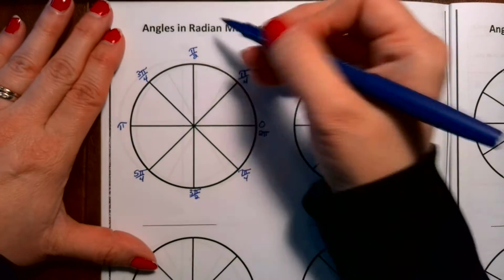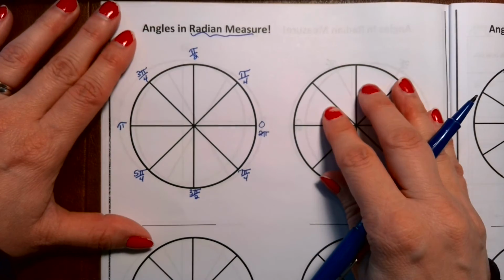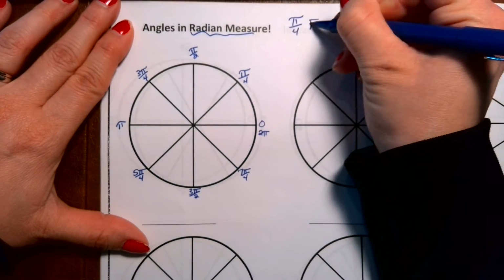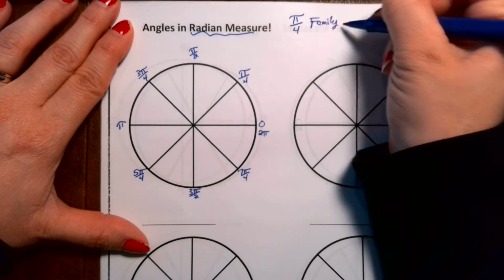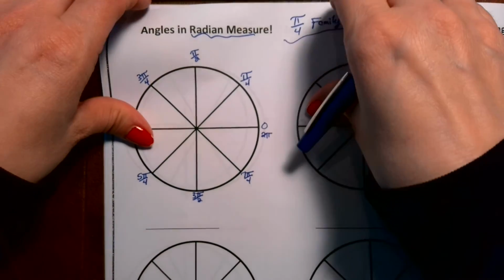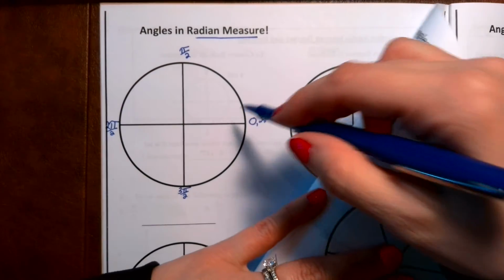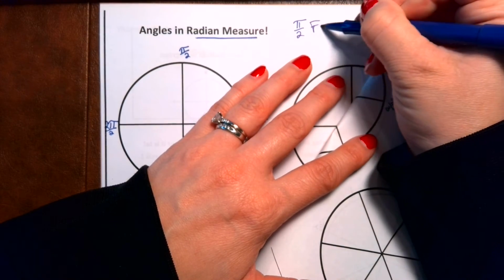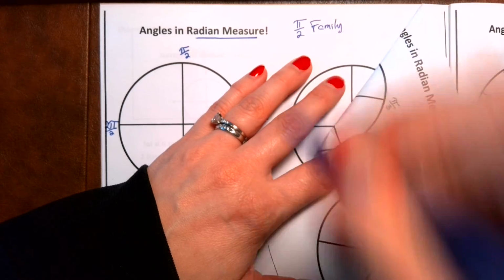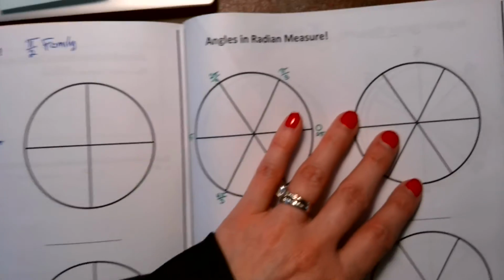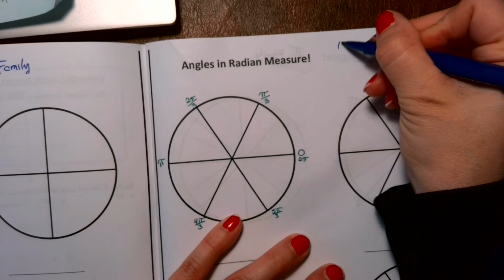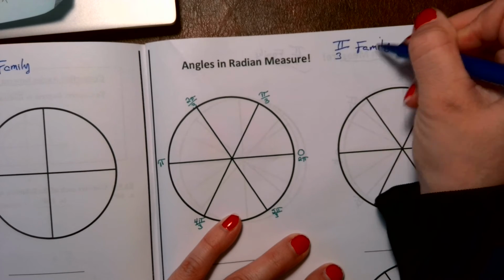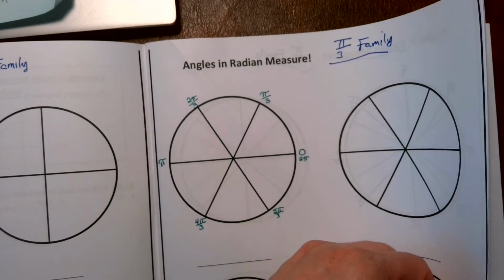Okay, but we're getting good at radian measure. Okay, this is the pi over 4 family. Pi over 4 family. I think I forgot to write it down on the other 2 pages. This first page was the pi over 2 family. Pi over 2 family. Page 2, we forgot to write it down. This was the pi over 3 family. There we go, pi over 3 family.